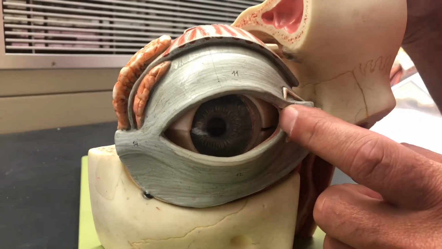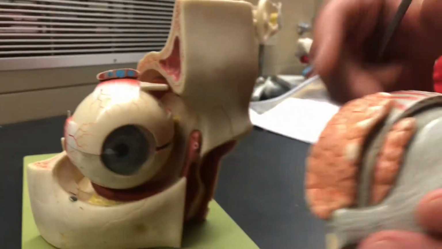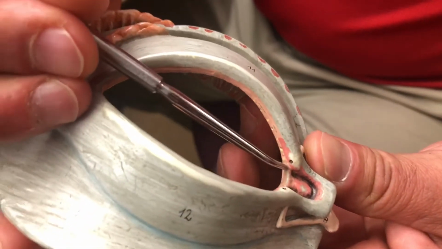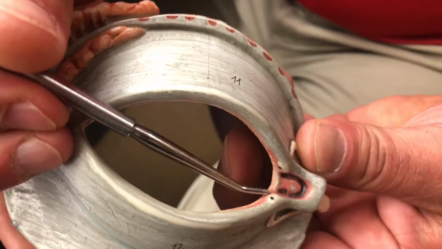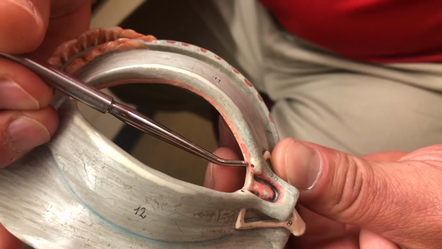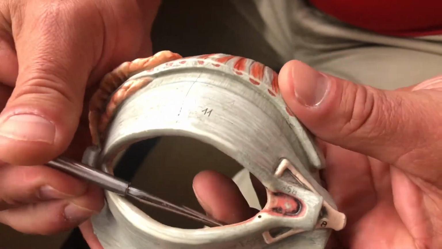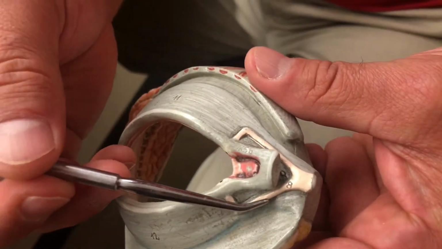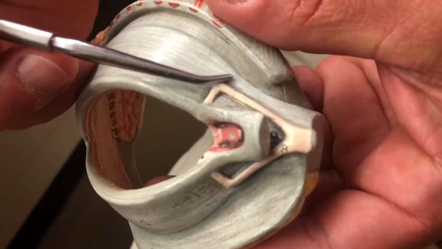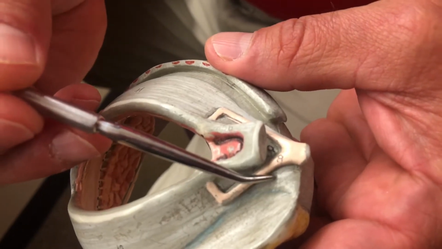So the first two structures are the superior and inferior lacrimal punctum. And what we're looking for in the medial corner of the eye are these two small openings. And they are very small, there's no doubt about that. But there's the superior lacrimal punctum, there's the inferior lacrimal punctum. And then those structures lead to these two passageways right here, the superior lacrimal canal and the inferior lacrimal canal.